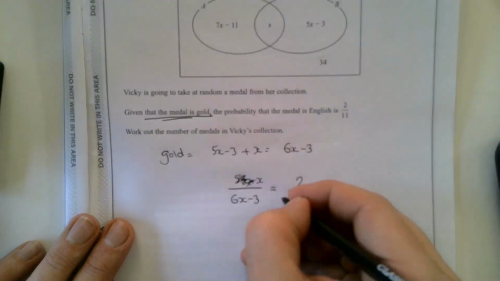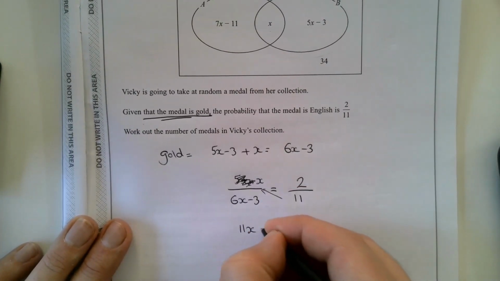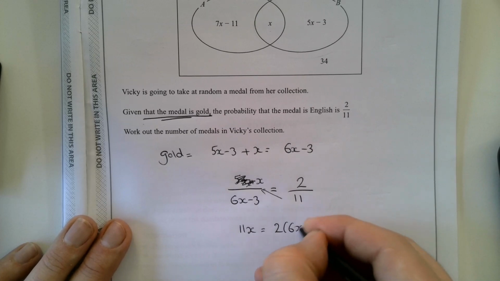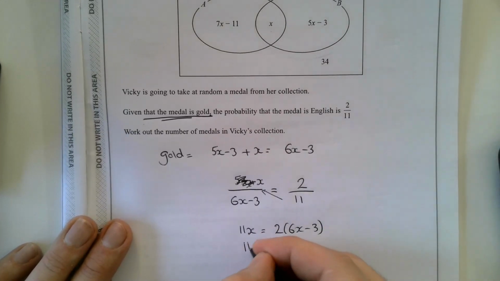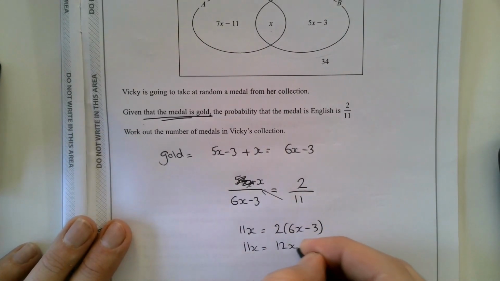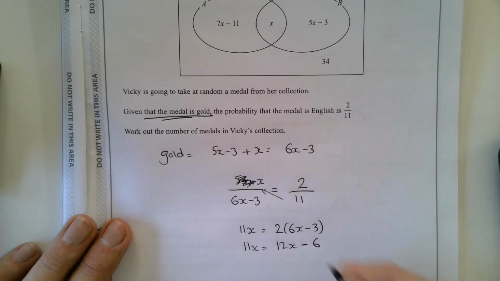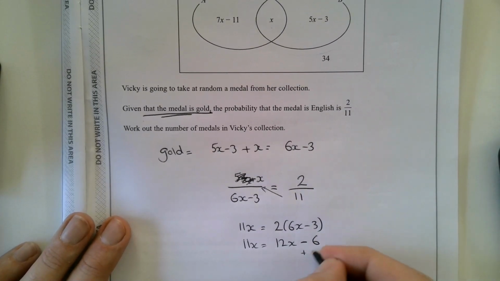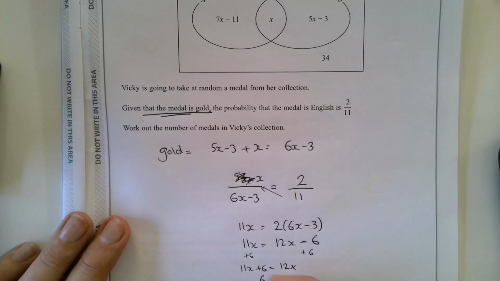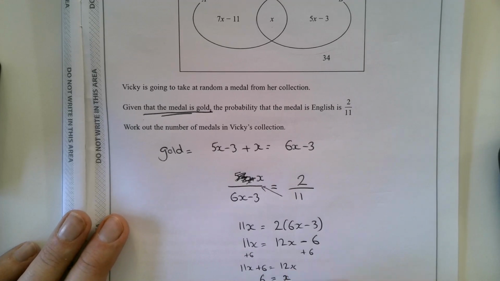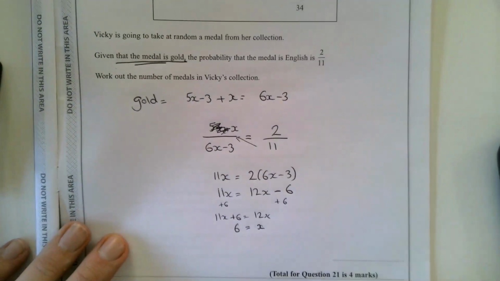So now I'm going to cross multiply. I'm going to do 11 times x, and 2 lots of 6x minus 3. So that gives me 11x equals 12x minus 6. So I'm going to add 6 to both sides: 11x plus 6 equals 12x, and subtract 11x from both sides, so x is worth 6. Right, so now I've got x is worth 6.